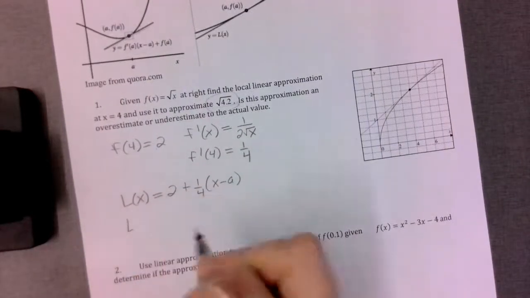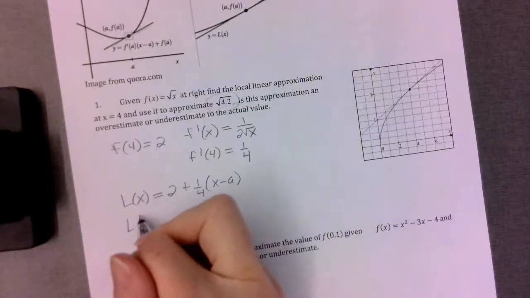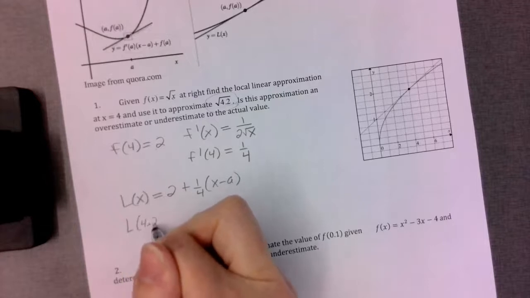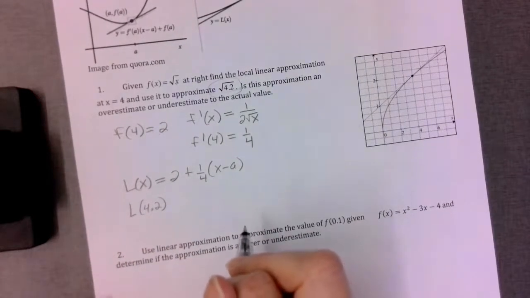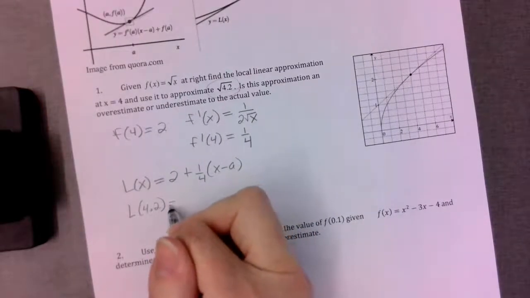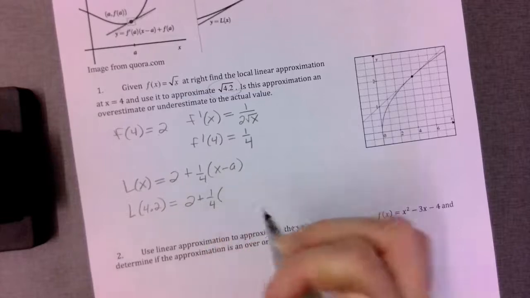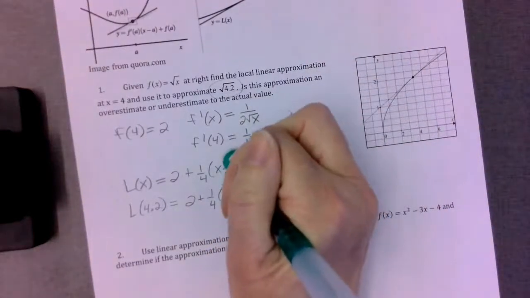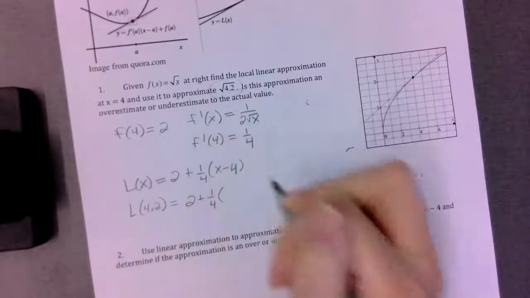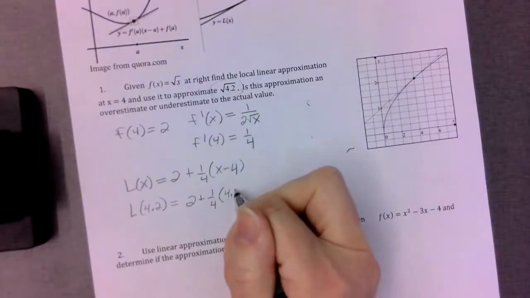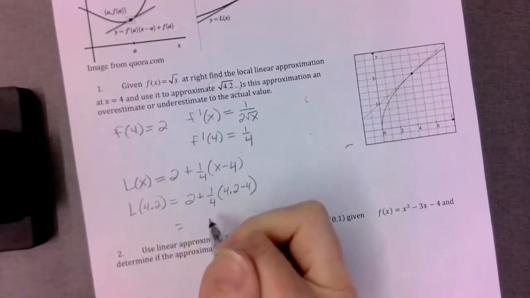To find the approximation, that's a linearization, so you can do L of 4.2, or you could say f at 4.2 is approximately equal to 2 plus 1/4 times, oops, and I forgot, this a value shouldn't be an a value, it should be a 4. And then I'm going to put 4.2 minus 4.